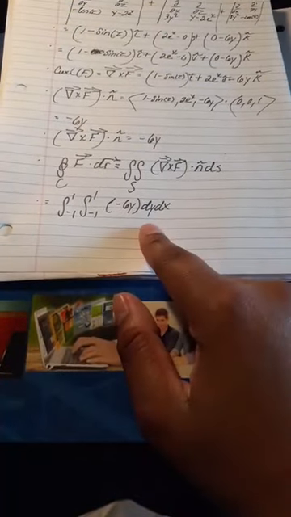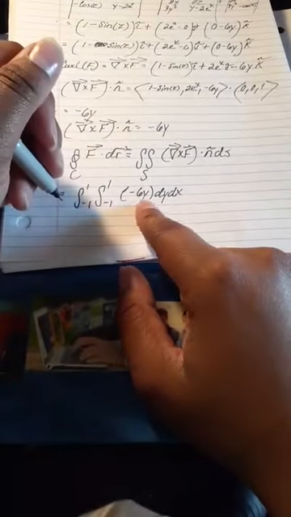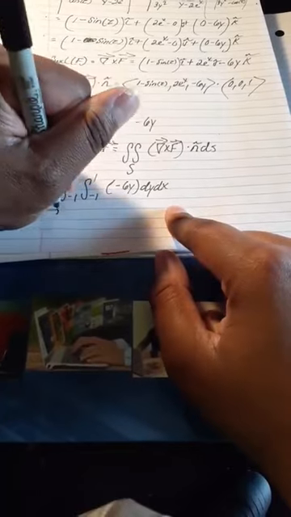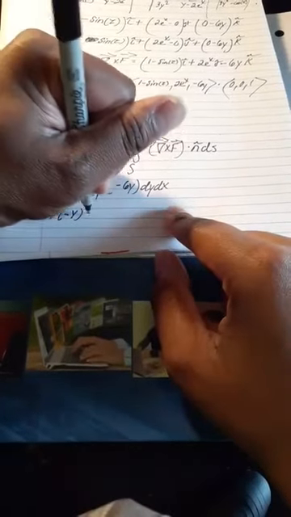Now the limits are the same, so it's going to be negative 1 to positive 1, negative 1 to positive 1. And then we get minus 6y, dy dx. So now it's just a double integral. So remember, this is just going to be 0, because this is an odd function. We can check that by substituting in a negative y. So if we did f of negative y, that would give us positive 6y.